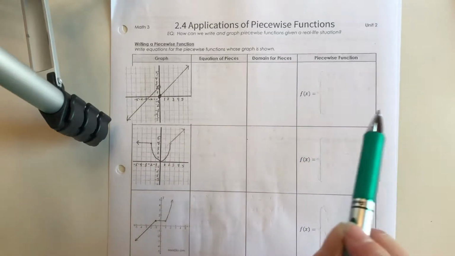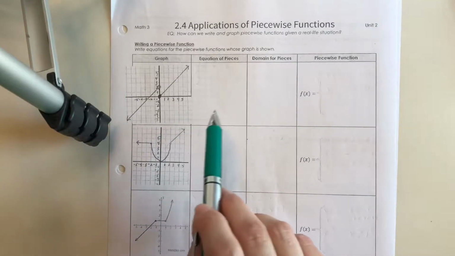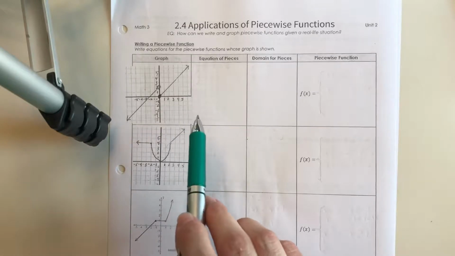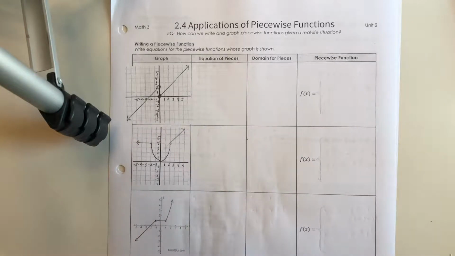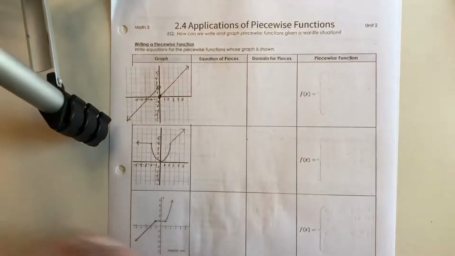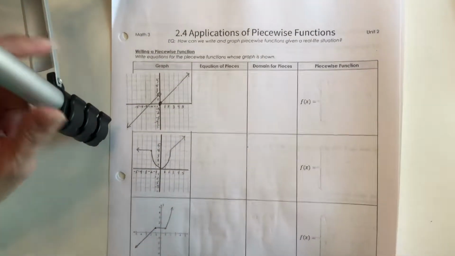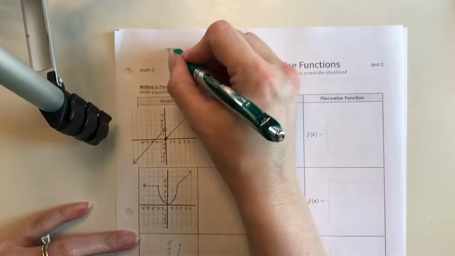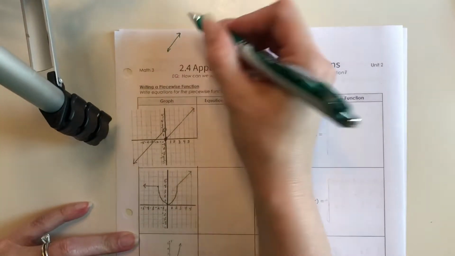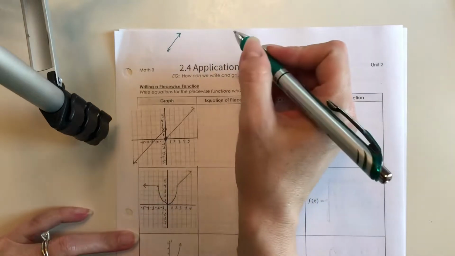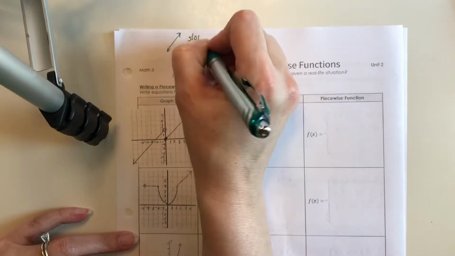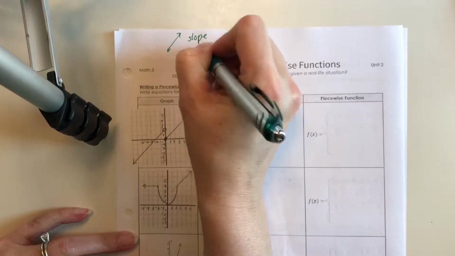in a piecewise function. So in the first one, and before we do these, it's going to be very helpful if you remember the basic shapes of the functions. Primarily for these, of course, this is a straight line. And in order to get the equation for a straight line, it's really useful to be able to determine the slope and the y-intercept.